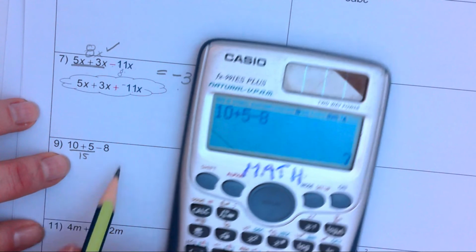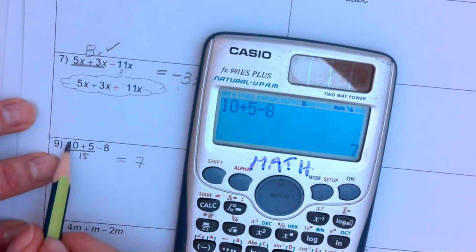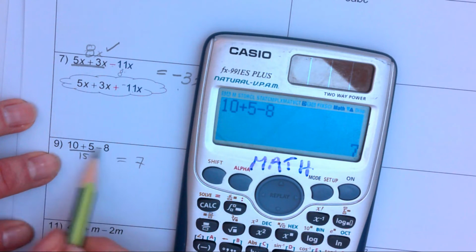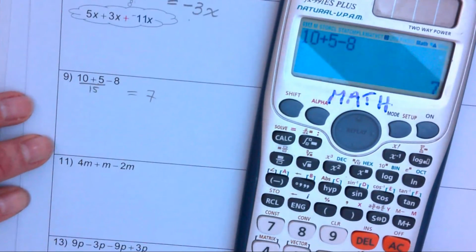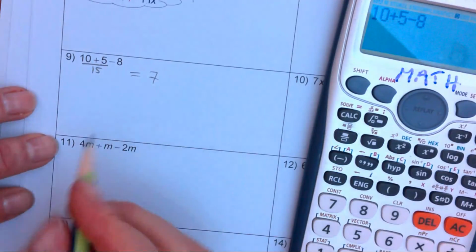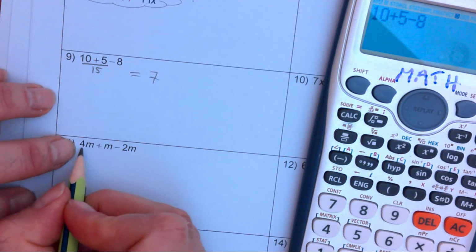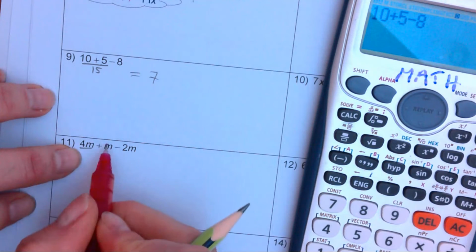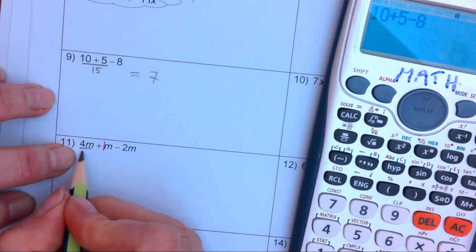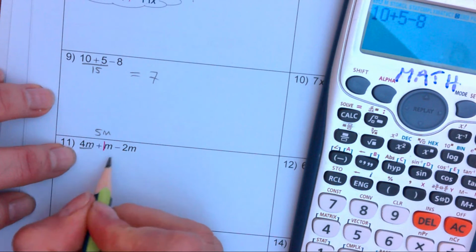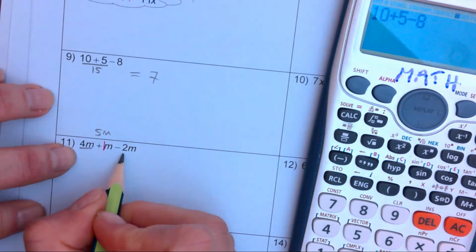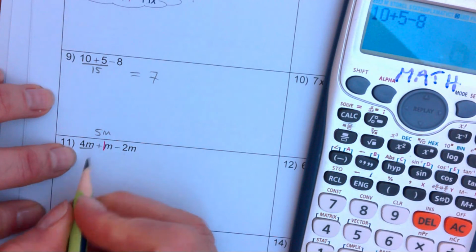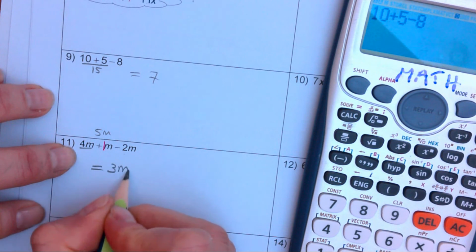7. They're like terms because they don't have any variables. There's no letters. Let's look at this one. Let's do marshmallows. I have 4 marshmallows plus, remember there's a 1 hiding here, plus 1 marshmallow, that's 5 marshmallows. But then my sister eats 2. So how many do I have left? I have 3 marshmallows. Okay.